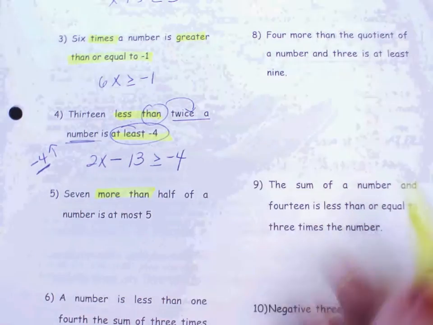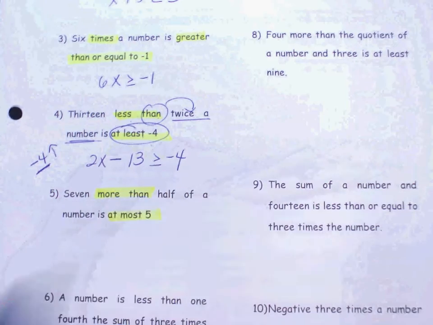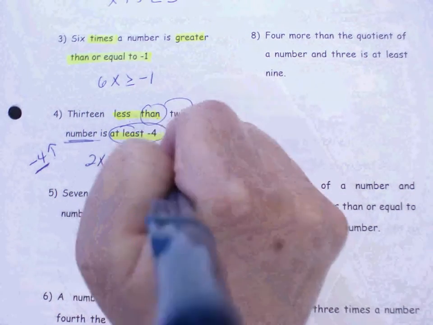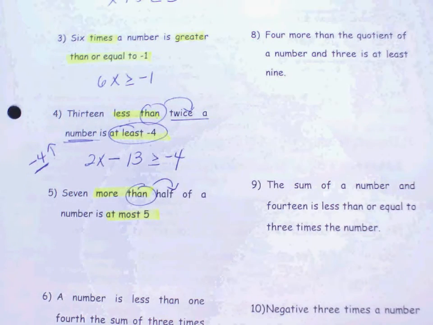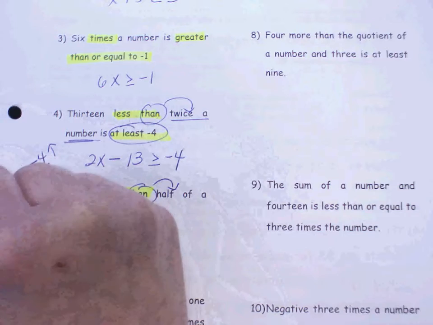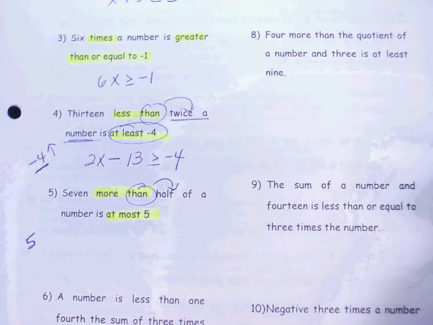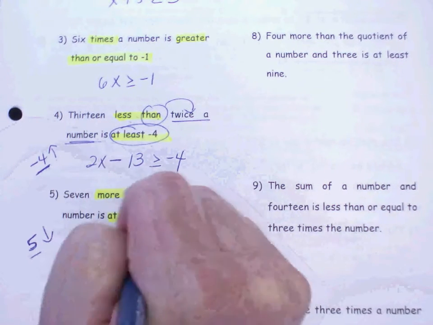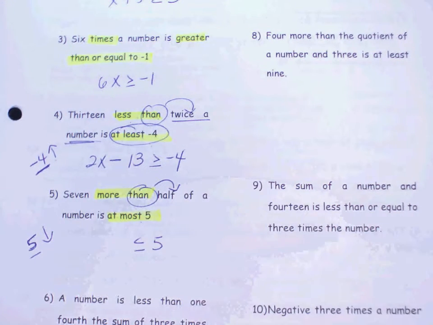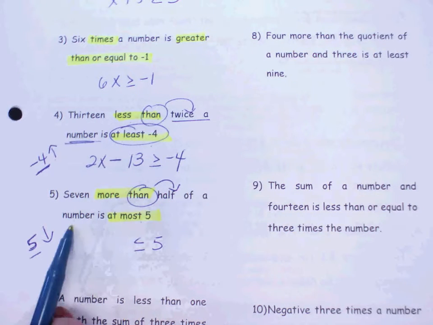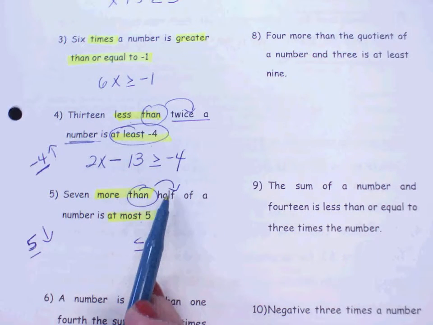Yep. All right. 7 more than half of a number is at most 5. Backward word. I always like to circle my backward word and do my little arrow, because that goes first. All right. If it's at most 5, can it be 5? Yes. But can it be 6? No, it has to be what? Less than or equal to 5. So that's my less than or equal to 5.